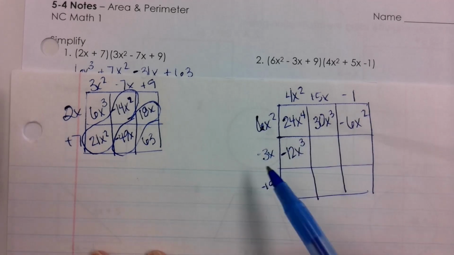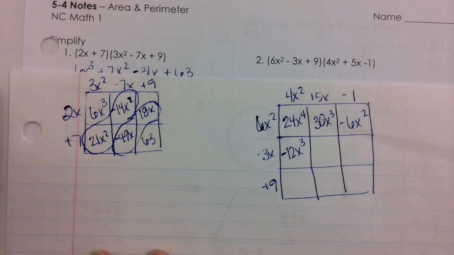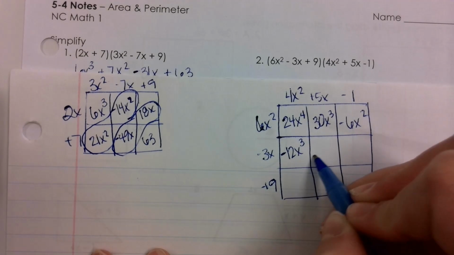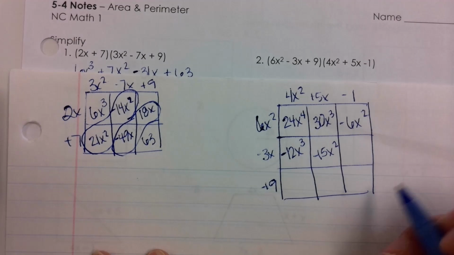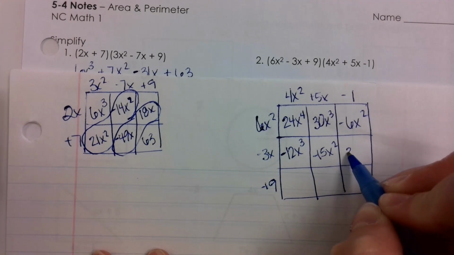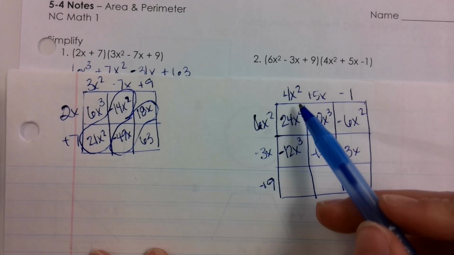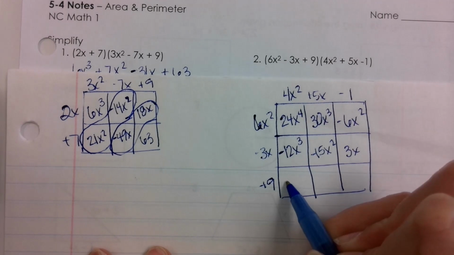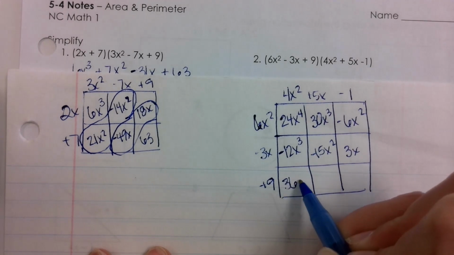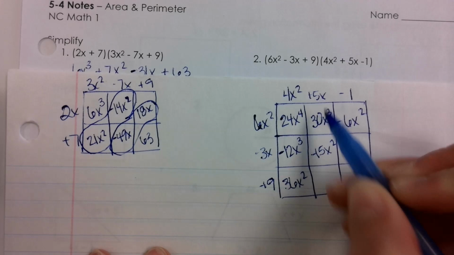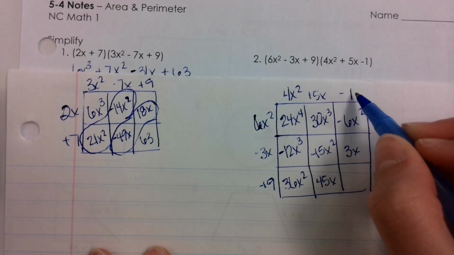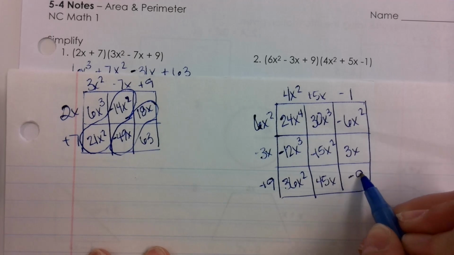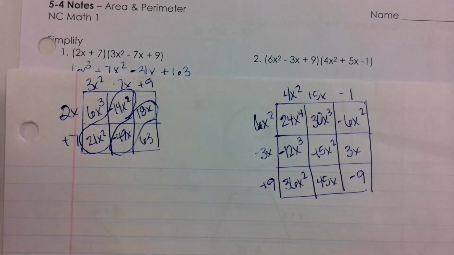Then negative 3x times 5x? Negative 3x times negative 1. 9 times 4x squared. 9 times 5x. And 9 times negative 1. Oh my goodness, that about wore me out.